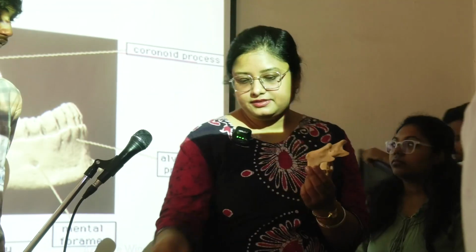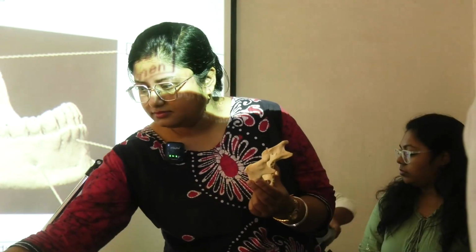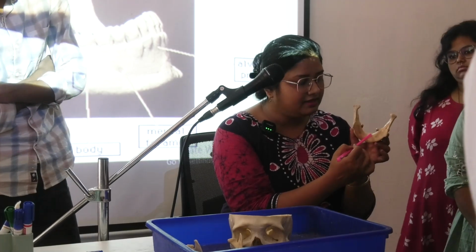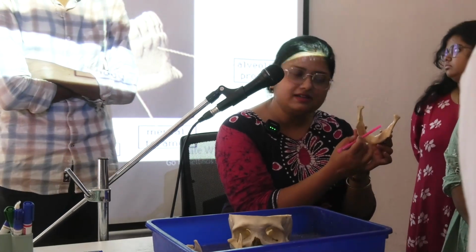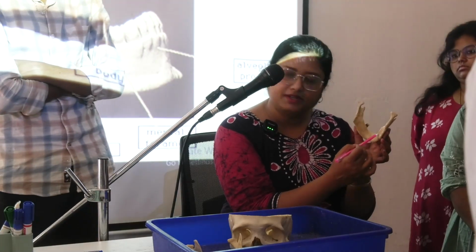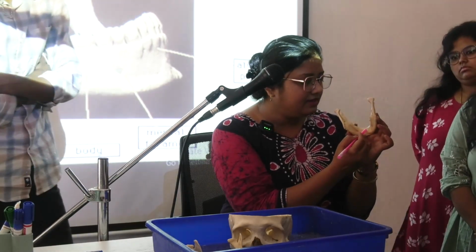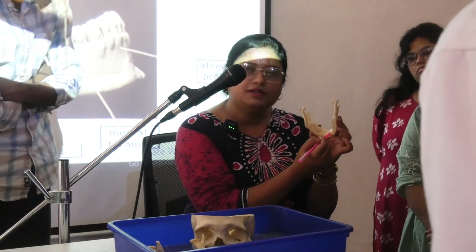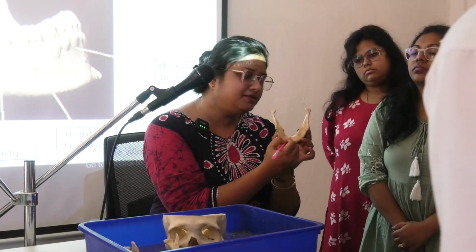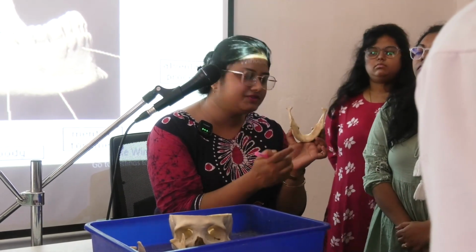Here you can see, above the mylohyoid line, here is the sublingual fossa. Below the mylohyoid line, here is the submandibular fossa. Okay, in the midline, here are the four pairs of tubercles. These are the genial tubercles. The superior genial tubercle gives origin to genioglossus.